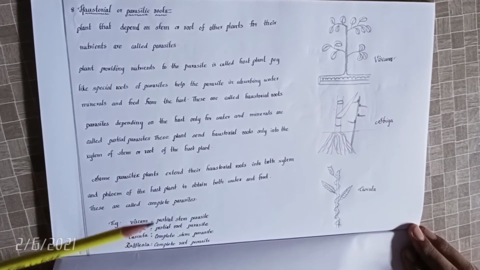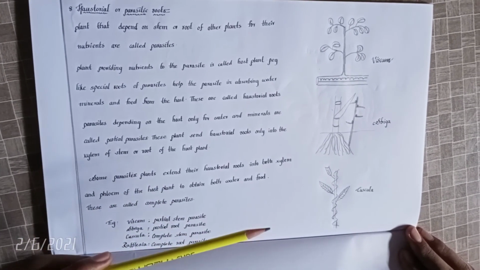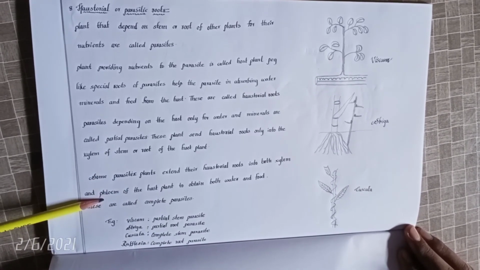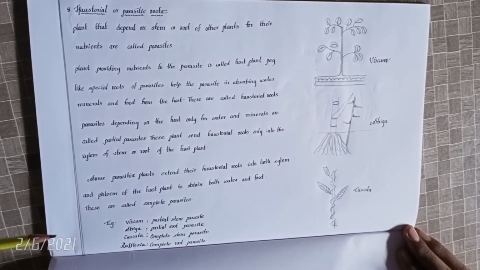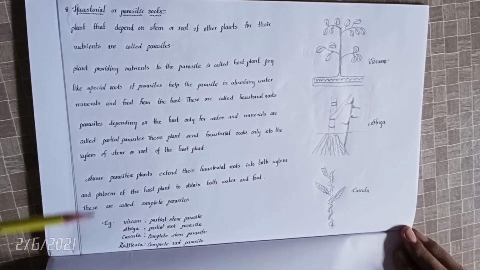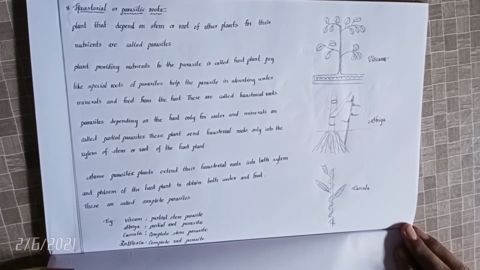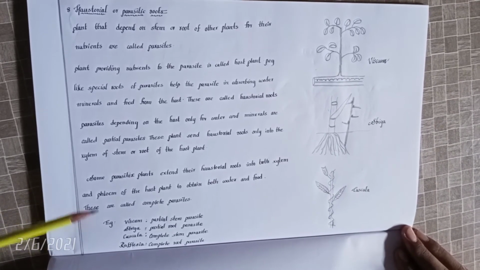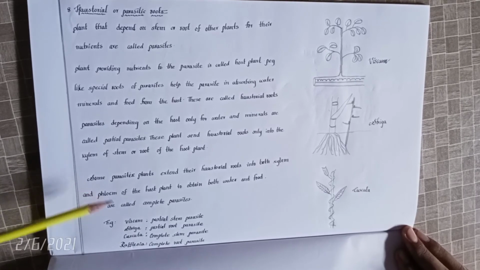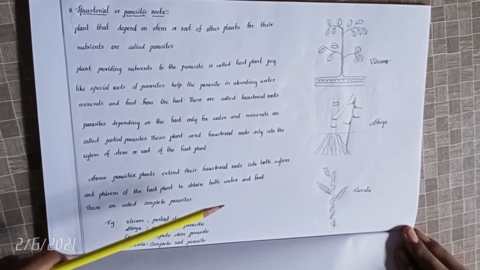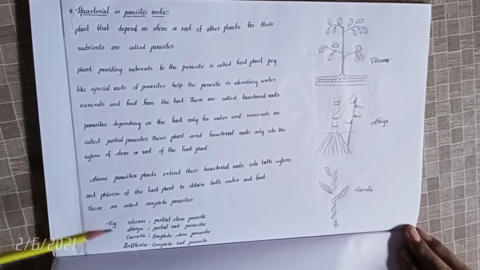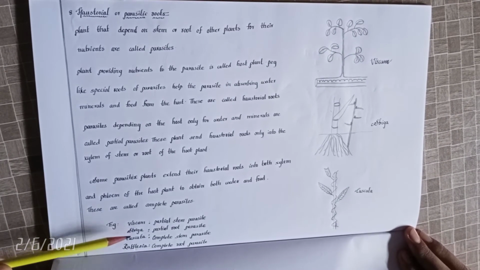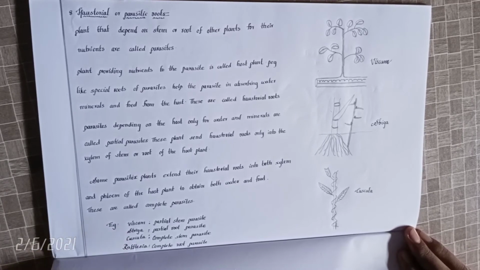Some parasitic plants extend their haustorial roots into both xylem and phloem. Phloem is a food conductive tissue and xylem is a water conductive tissue. So this parasitic plant absorbs water, minerals, and food also. So this is a complete parasite. Plants that obtain both water and food from the host are called complete parasites. Examples: Viscum, Striga, Cuscuta, and Rafflesia.